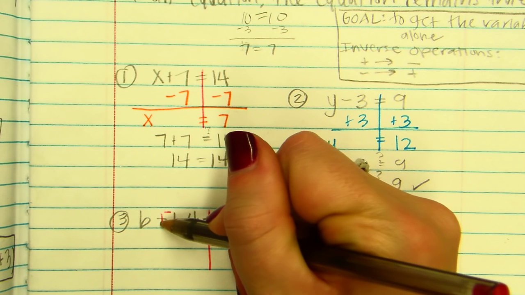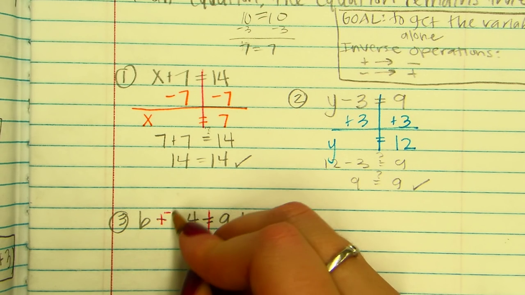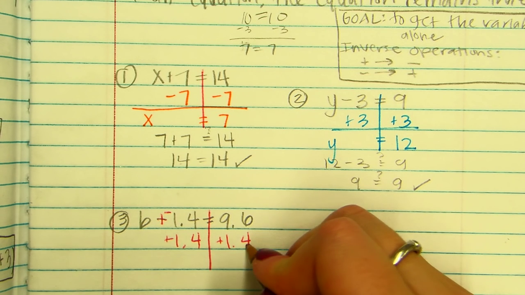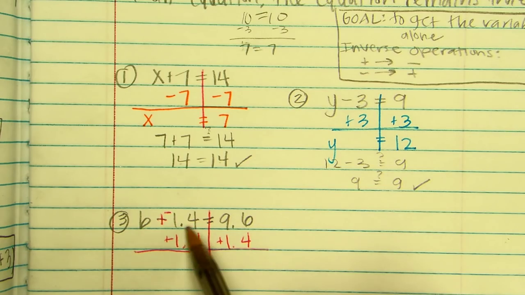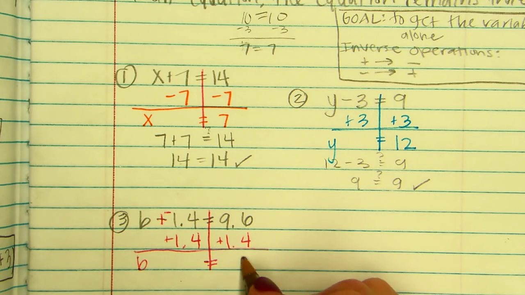Let's do that here. What's the opposite of negative 1.4? The opposite of negative 1.4 is positive 1.4, so I need to add that to this side and to this side, because my goal is to get b by itself, and negative 1.4 plus 1.4 is 0. So I have b plus 0, which is what I want, equals 11.